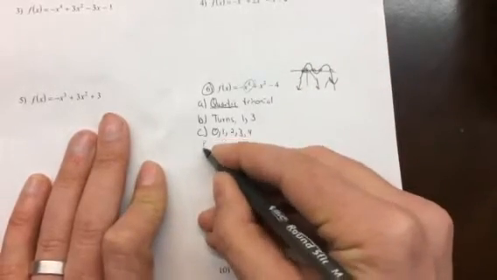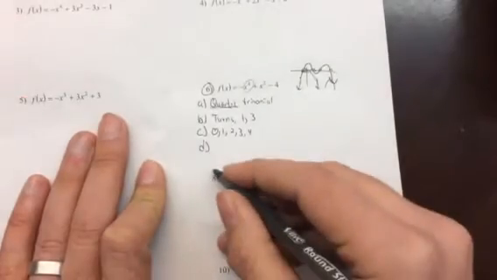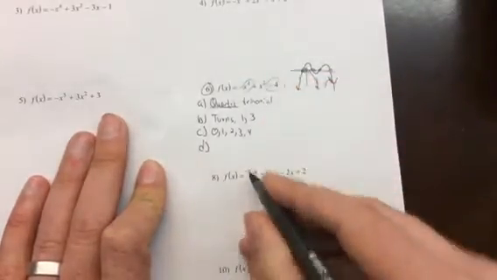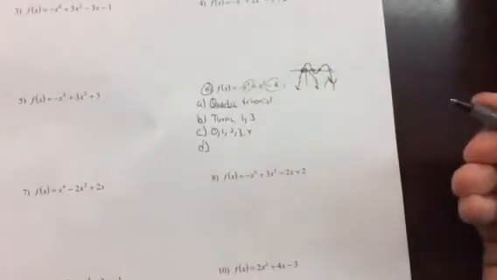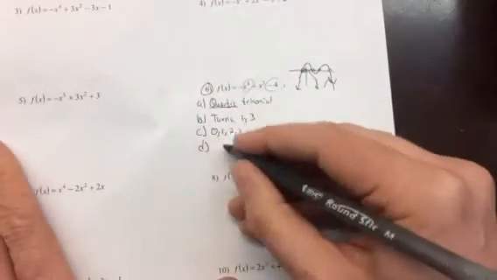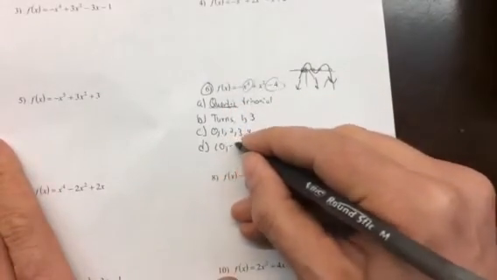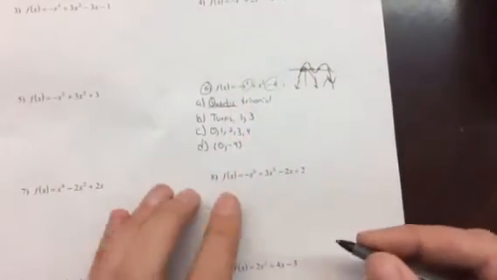So D, we want to say the y-intercept. The y-intercept is the constant, which is -4. So (0, -4) is the y-intercept.